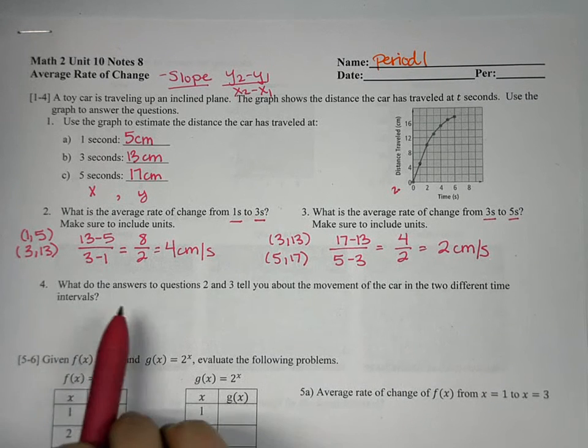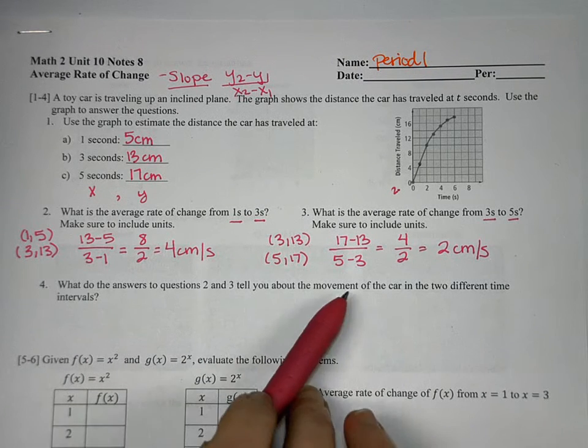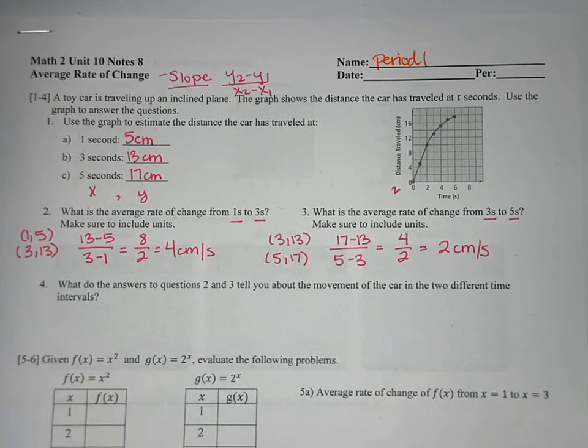So then how to answer number 4, what do the answers in 2 and 3 tell you about the movement of the car on two different time intervals? So what could we write there? That 3 is half the speed. It's decreasing in 2 centimeters.